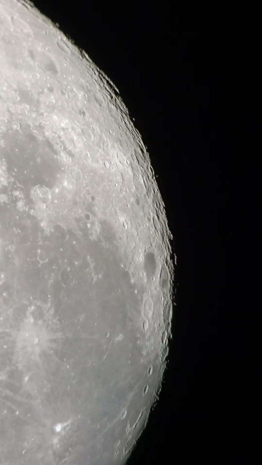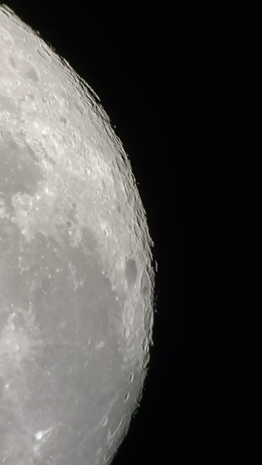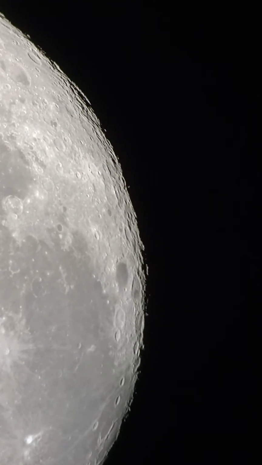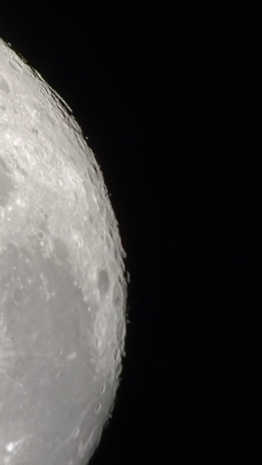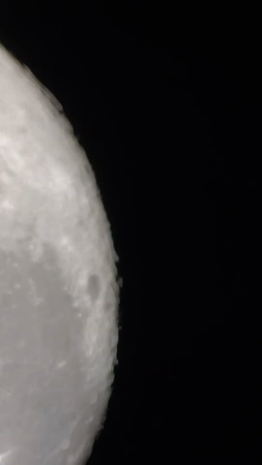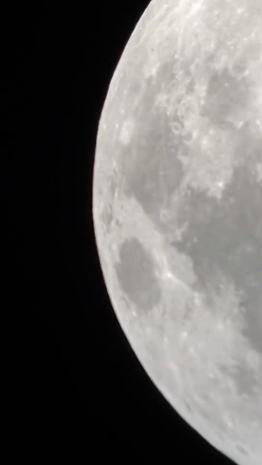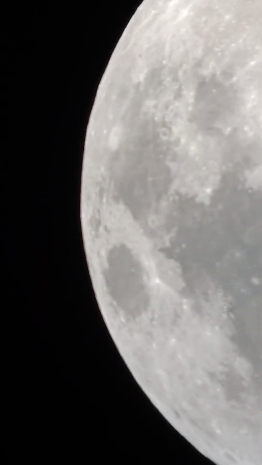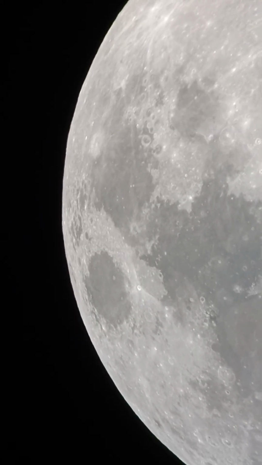So it's going to be really, really close. I think right now we're at close to 221,000 or 223,000 miles. I'll have to double check on that. But we are right at 98.4% or 98.5% illumination tonight.